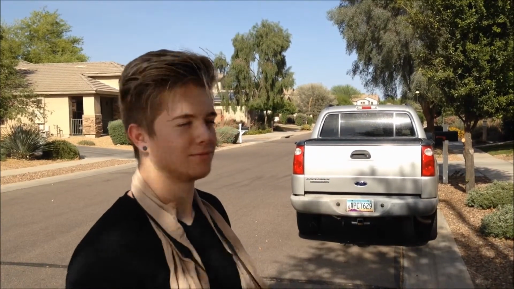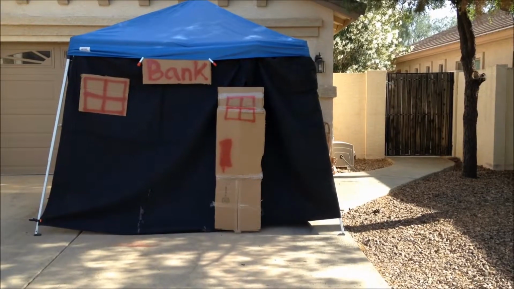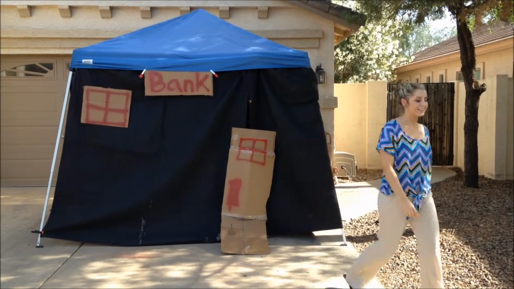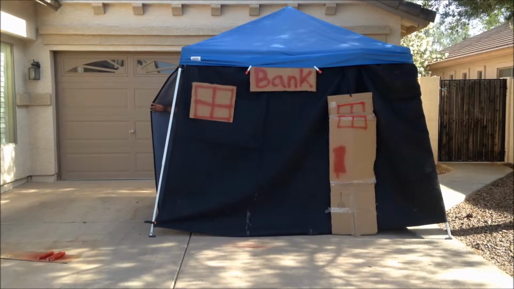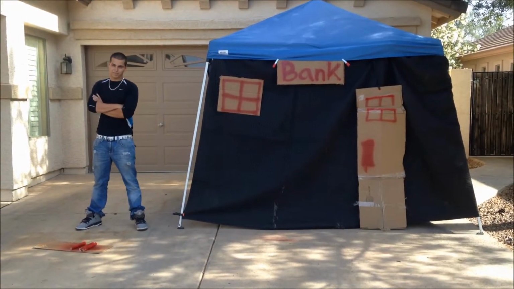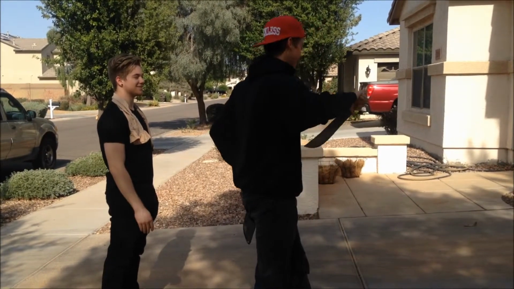There it is. One security guard. Let's go get him. No, wait. We have to be smart about this.